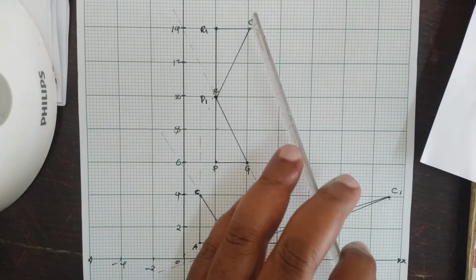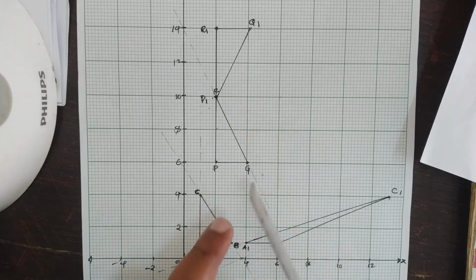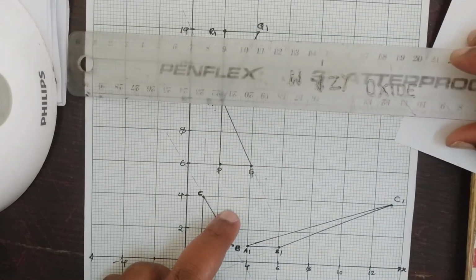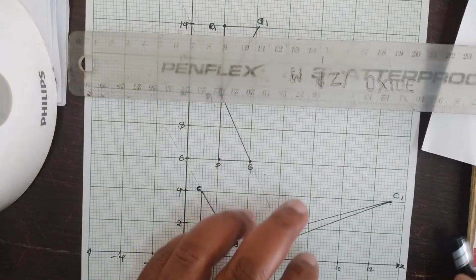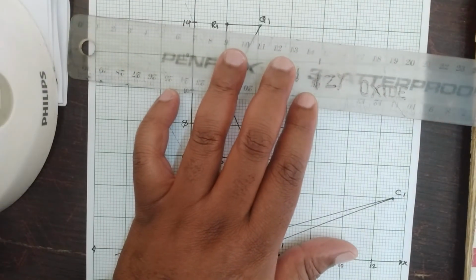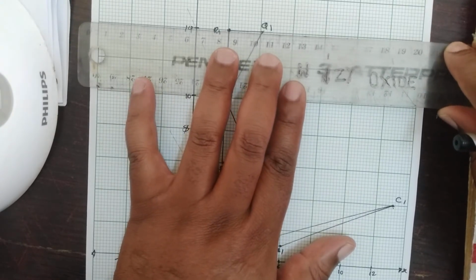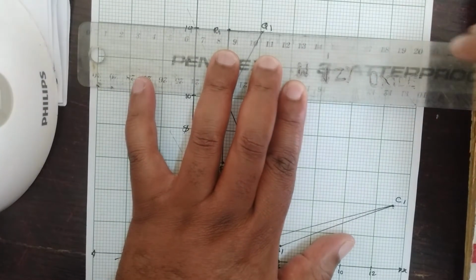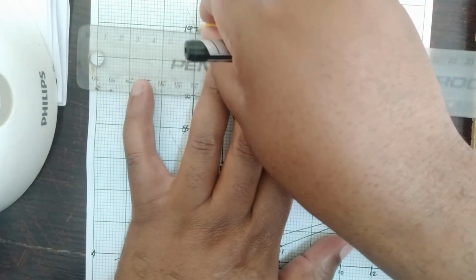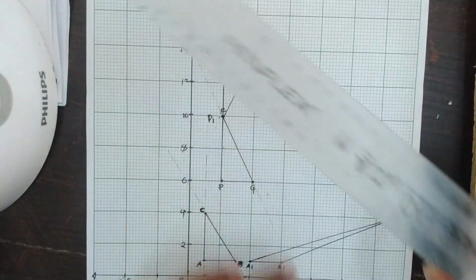Then I'll go to Q1 and R1 because this side has been transformed onto this one. So if you do the lines there, you have this point of intersection, so they'll meet here. Take note here.